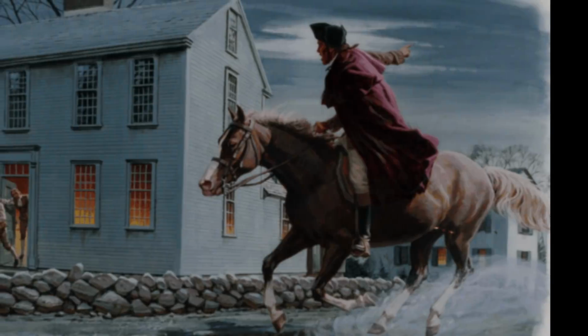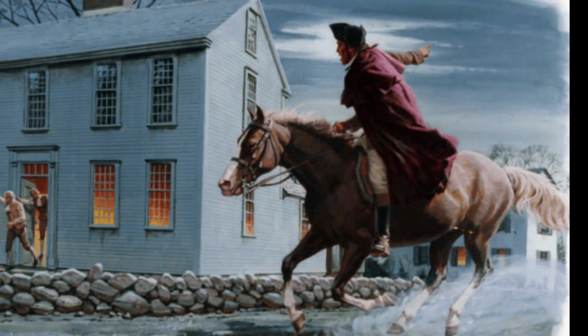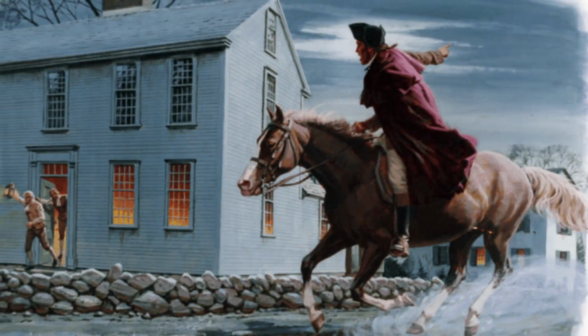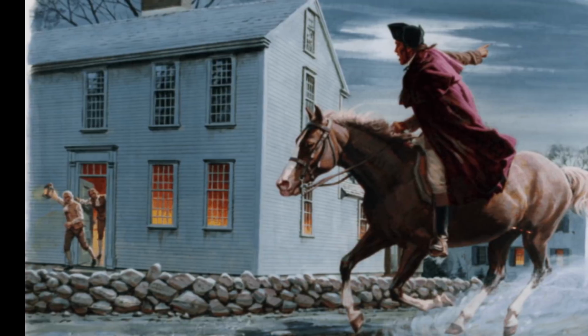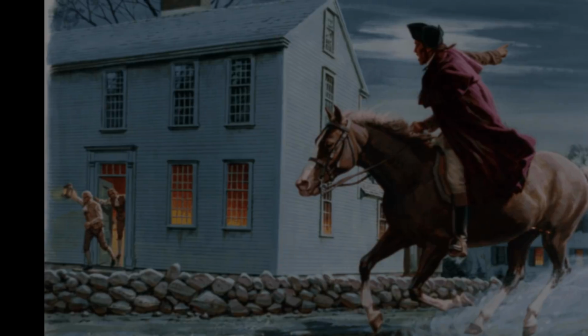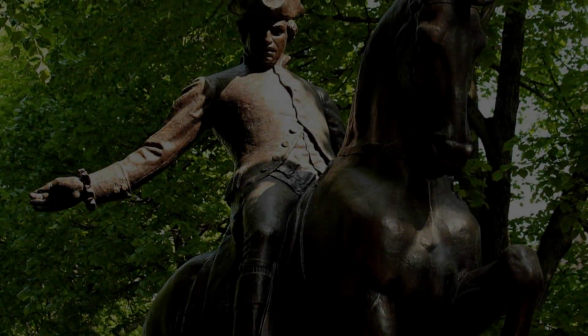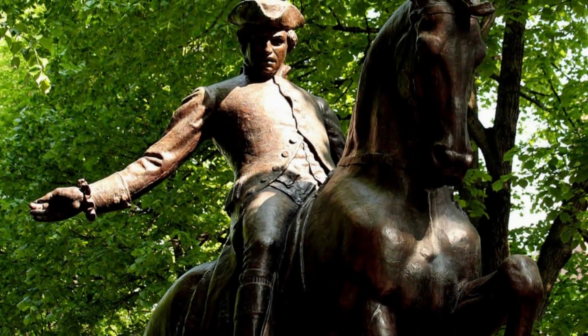Well, when you say the name Paul Revere, only one thing really comes to mind, and that is his famous midnight ride that he made along with another man to warn the militia in the countryside west of Boston that the British were coming for the guns at Concord.